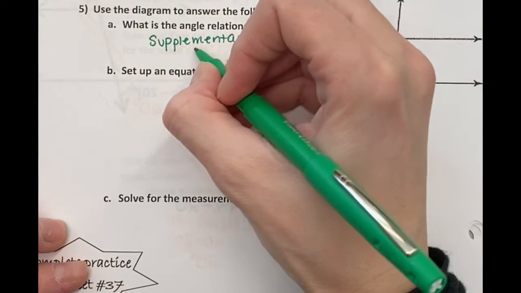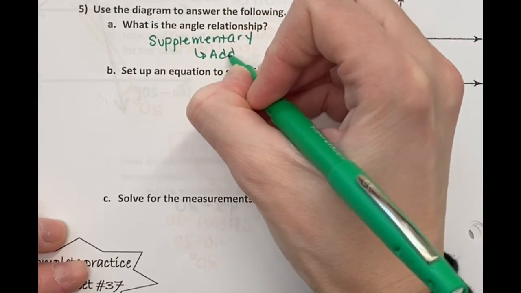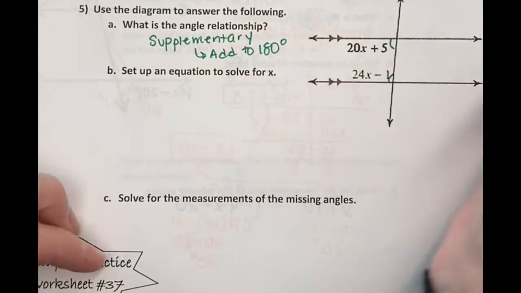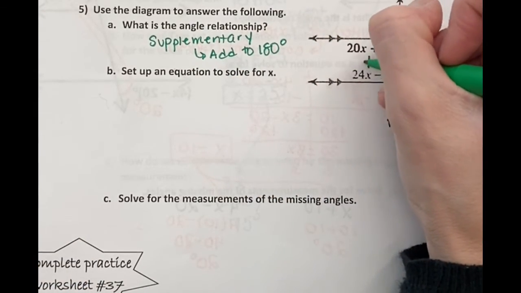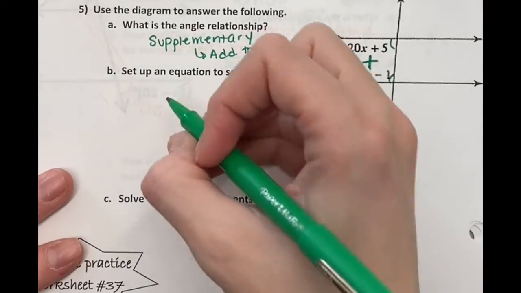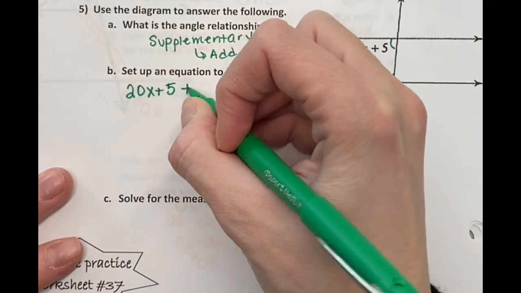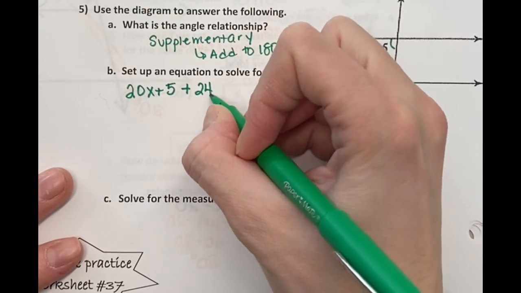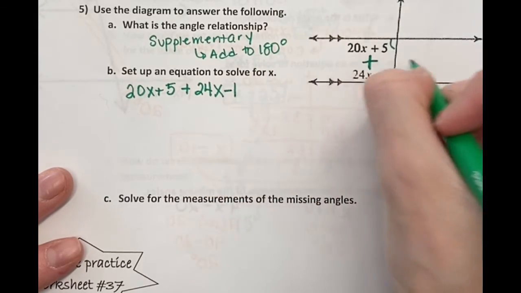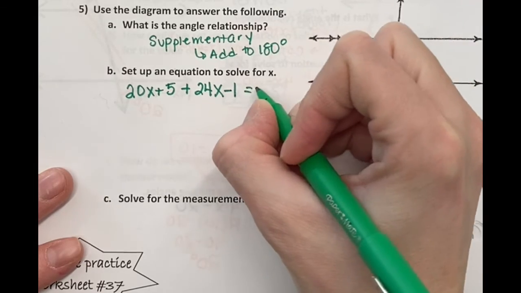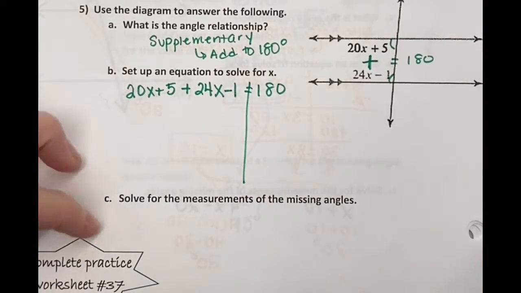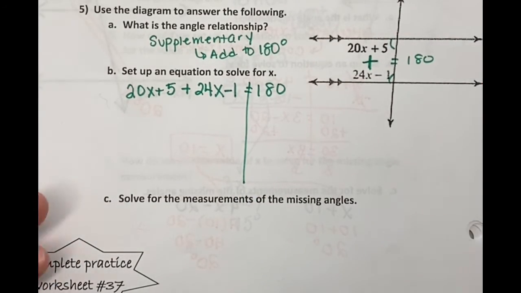And remember, supplementary means they need to add to 180. So here I'm going to add these two together then. So I need to add. So I have 20x plus 5, and I'm adding it to the second angle, 24x minus 1, and they need to equal 180. Now I'm going to solve.